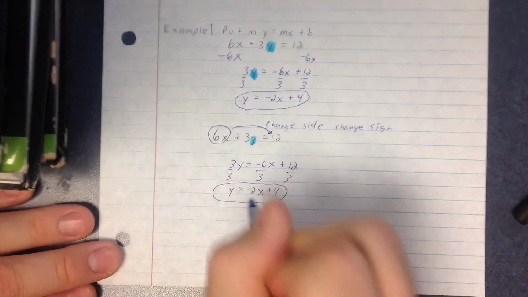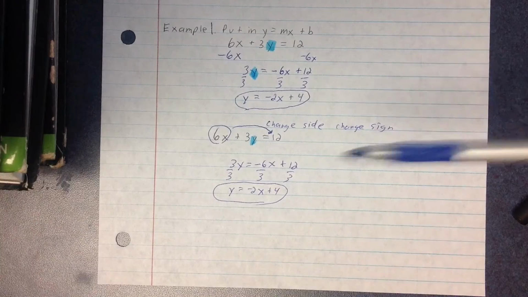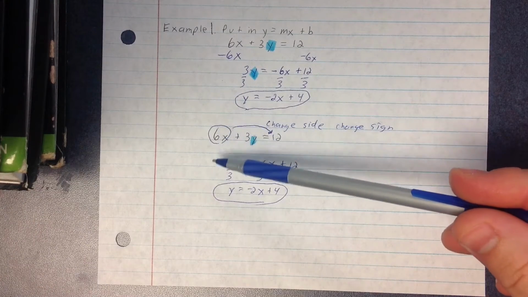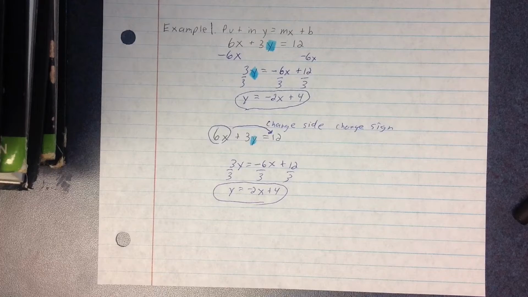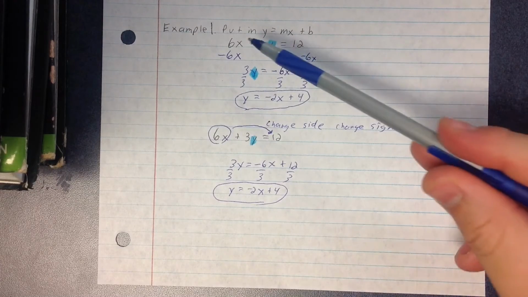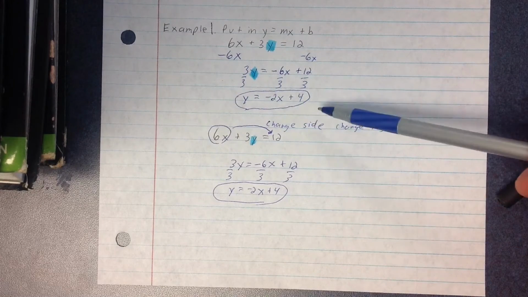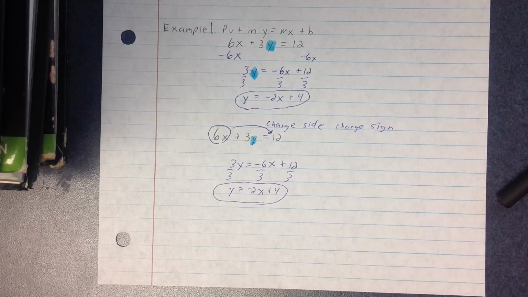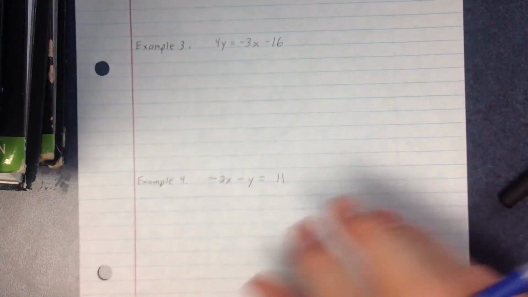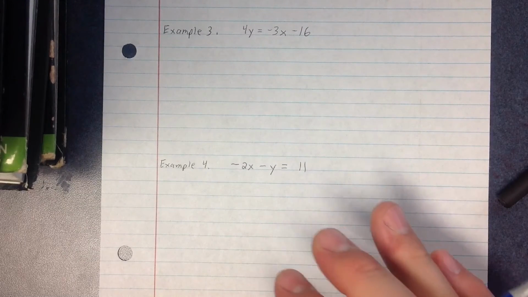Again, you're not going to get a different answer. Some people just understand or think it's easier to show the moving and the change side, change sign, rather than doing the opposite of the x to both sides. It doesn't matter to me as long as one of those ways makes sense, and that's fine. Now let's look at a few more examples.